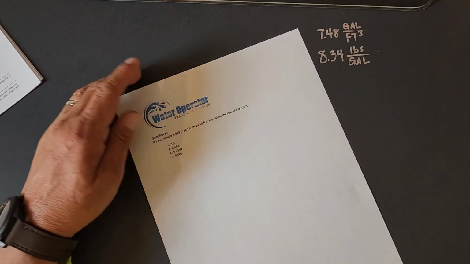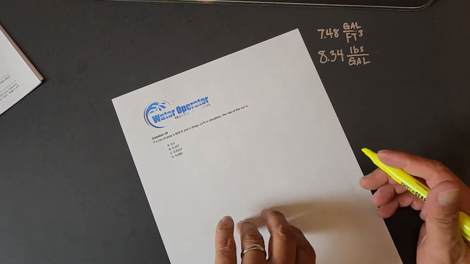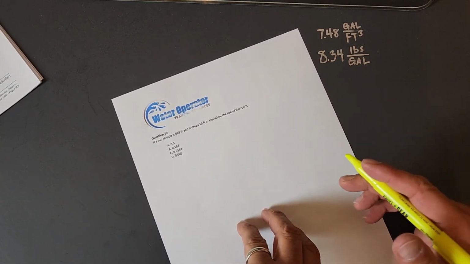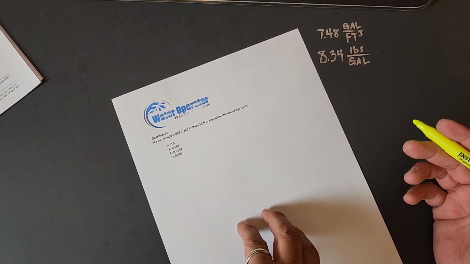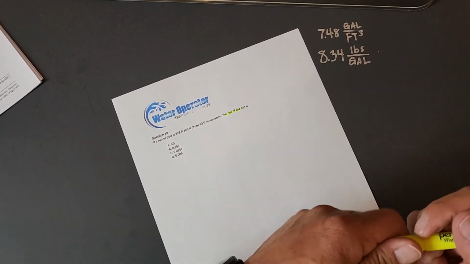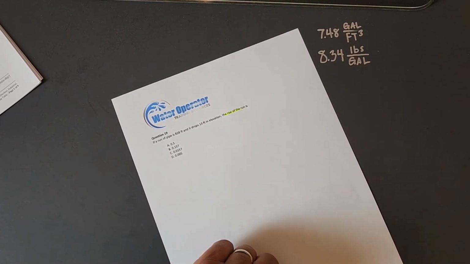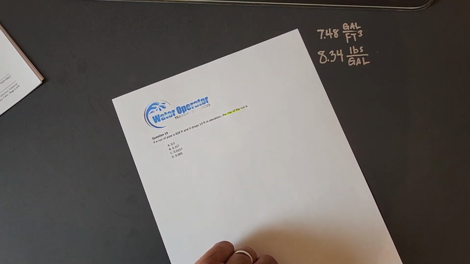All right, question 19. If a run of pipe is 828 feet and it drops 13 feet in elevation, the rise of the run is... This is another question we did not go over in the previous lessons, but this is not difficult.